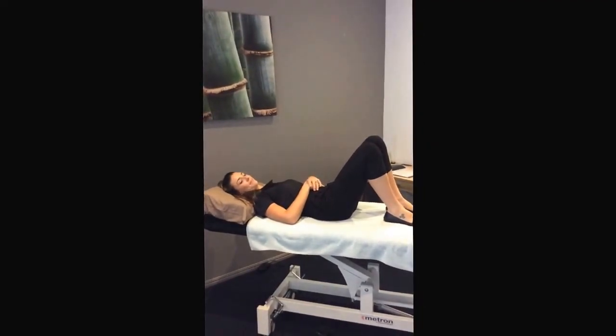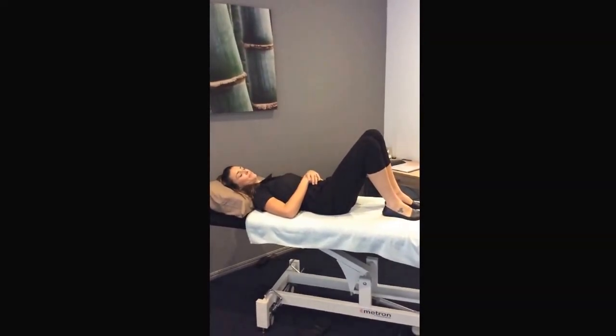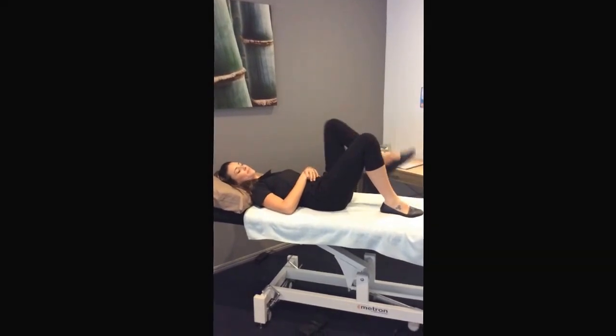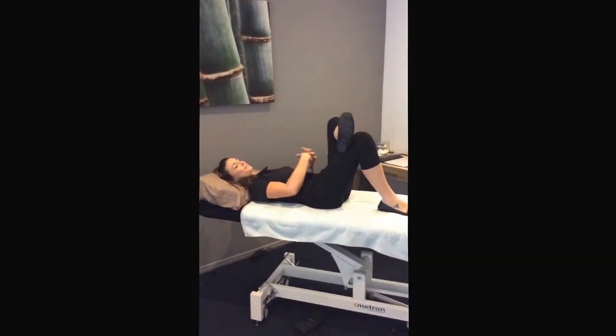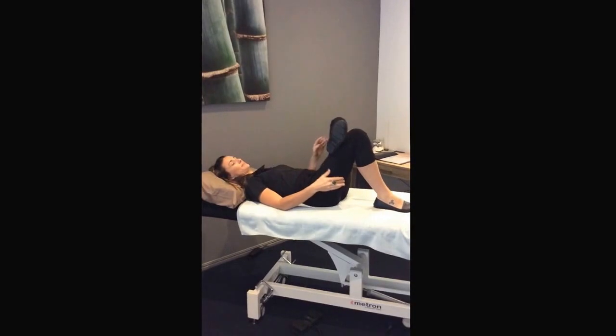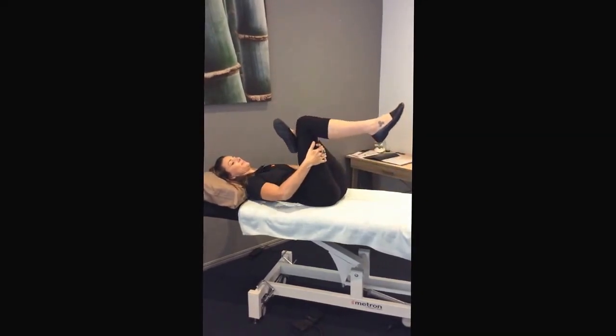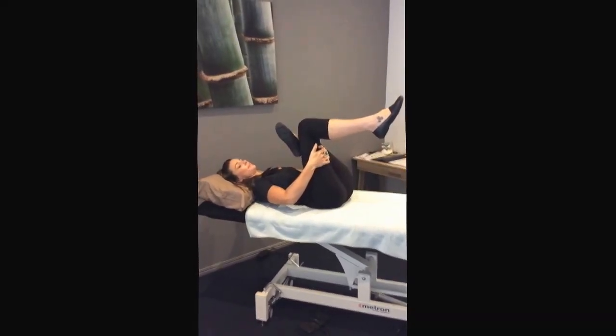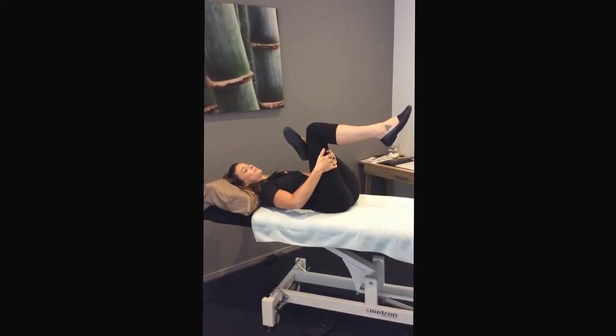In the next stretch, the patient is laying on their back, knees flexed and hips flexed as well. Bring the foot over onto the opposite knee and bring that trailing knee up towards yourself and give it a good hug, and you will feel a good stretch in the piriformis with this stretch.